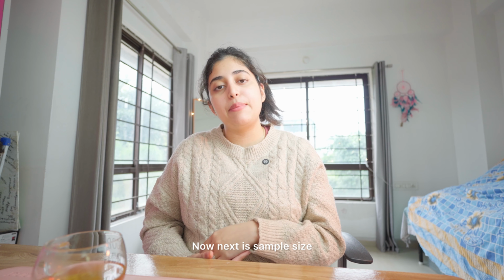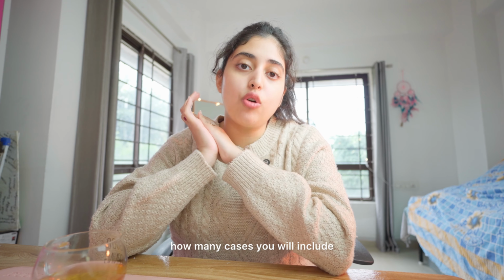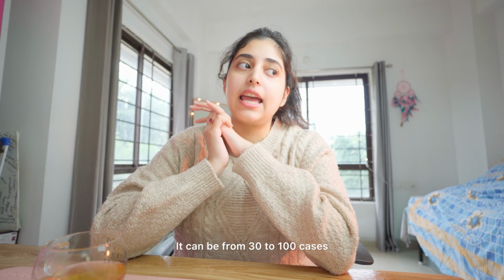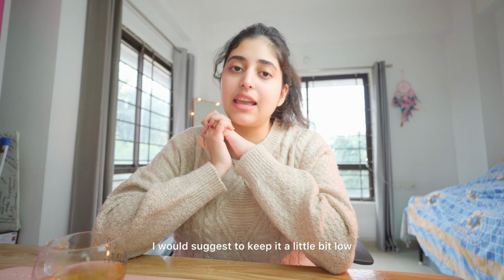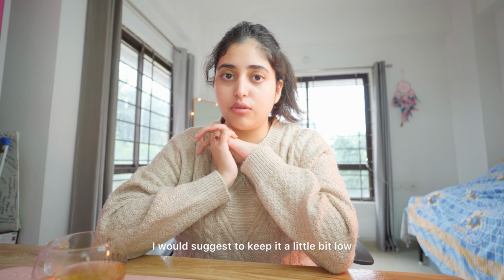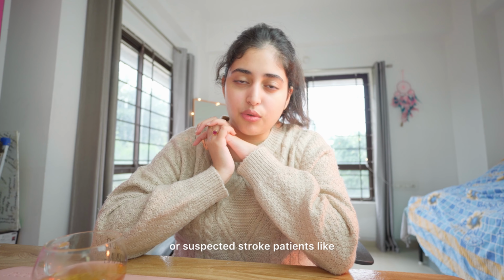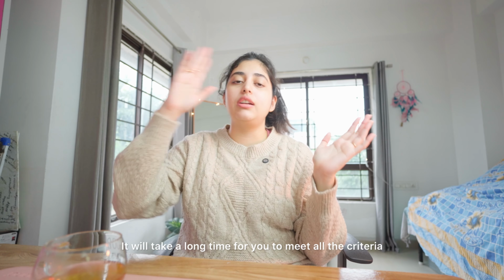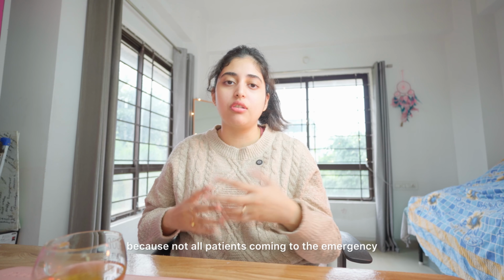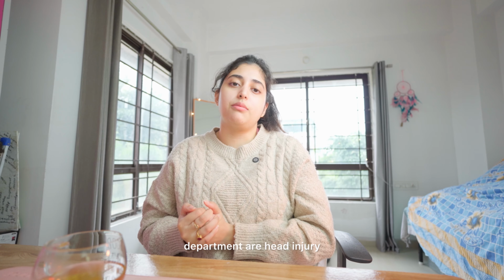Now next is sample size and sampling method. Here you have to decide how many cases you will include. It can be from 30 to 100 cases. I would suggest keeping it a little bit low, because if you keep 100 cases for head injury or suspected stroke patients, it will take a long time for you to meet all the criteria, because not all patients coming to the emergency department are head injury or suspected stroke, suspected CVA patients. So choose your number of cases according to your topic.